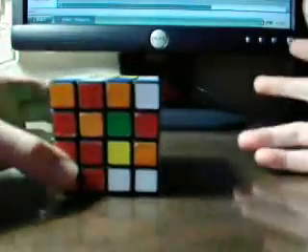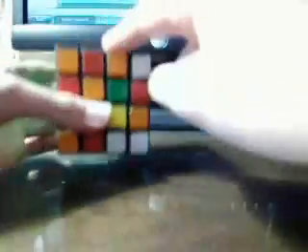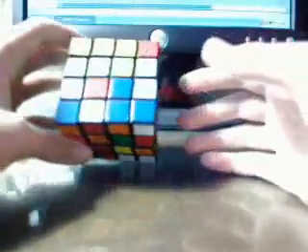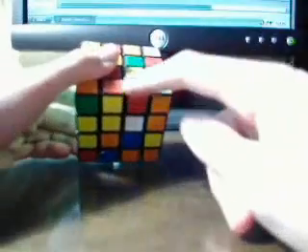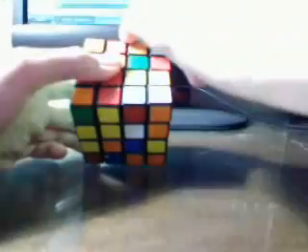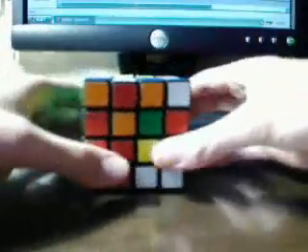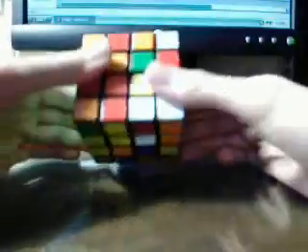And if I perform the second algorithm, it'll swap it with this piece and put it up here. I'm sorry if you didn't understand that, but that's really the explanation. You want to solve it so your edge piece landing in this location or this location will end up being solved by the time your centers are done.